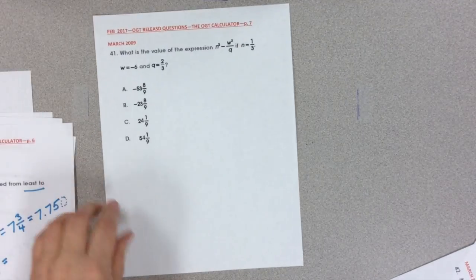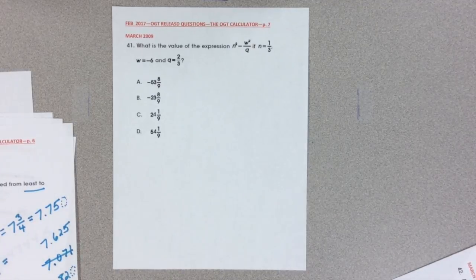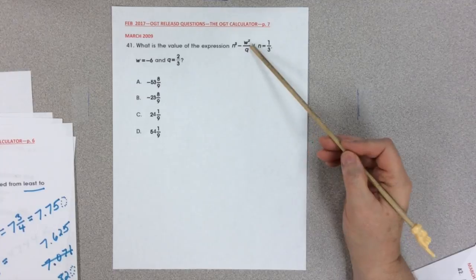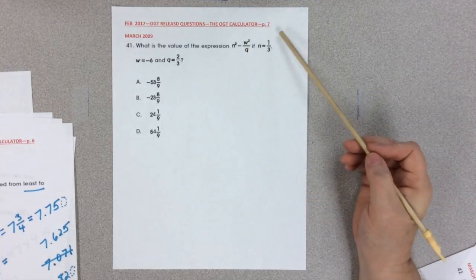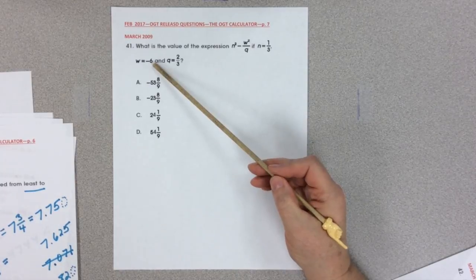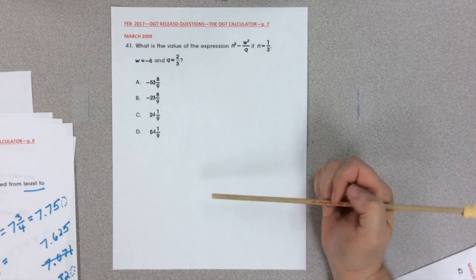Okay, this time we want to show you the value of using parentheses. This doesn't look too bad at first when you see n squared minus w squared divided by q. But then when you see n is a fraction, w is a negative number, and q is another fraction, it's like, oh my goodness.